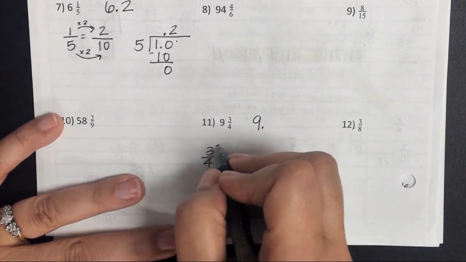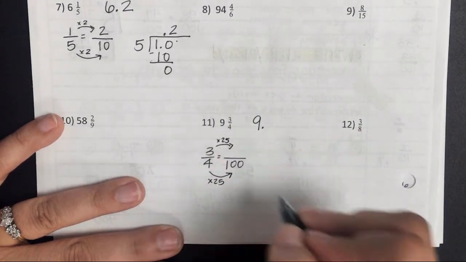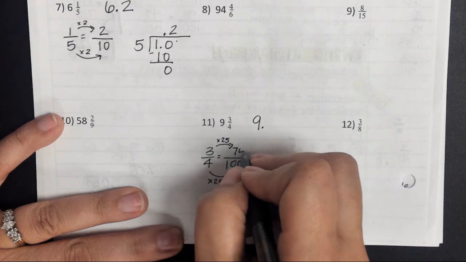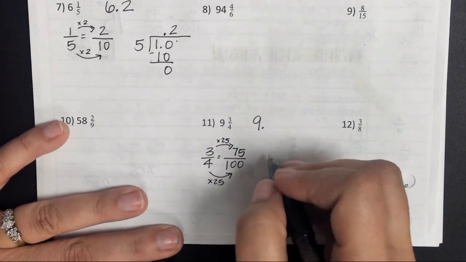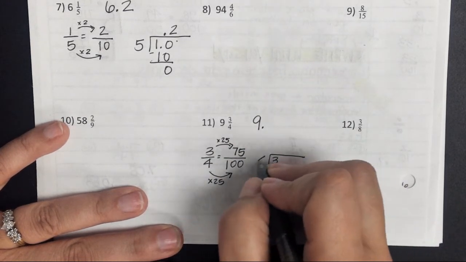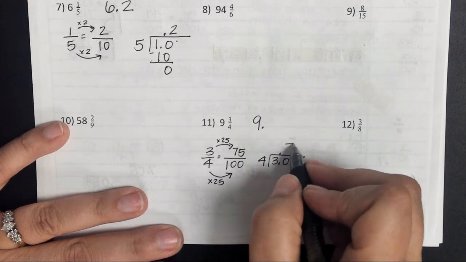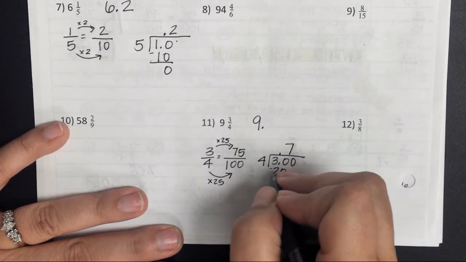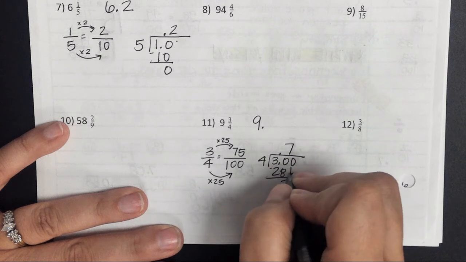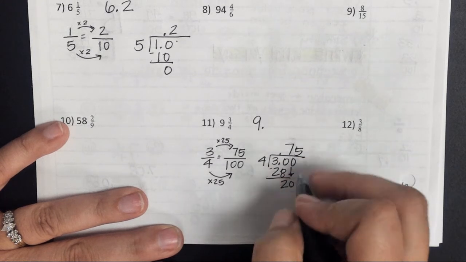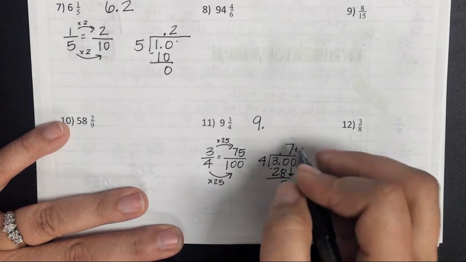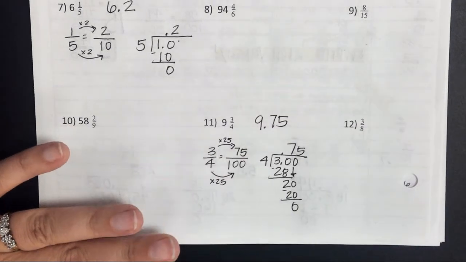So I can do the same to the top. And what does that give me? 75. Okay? So if I look at the same thing and do 3 divided by 4, 4 will go into 30 7 times. I have 2 left over, bring my 0 down. 4 goes into 20 5 times. See, you're getting the same thing, just 2 different ways to do it.